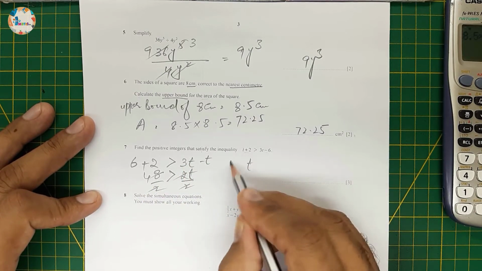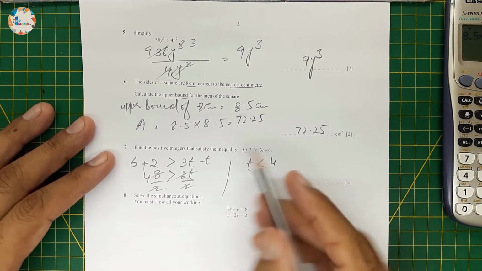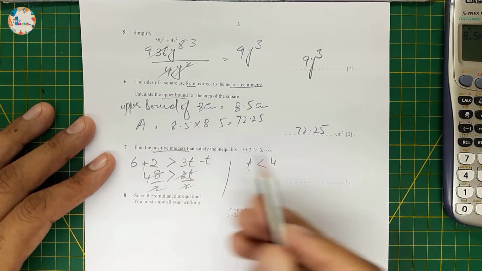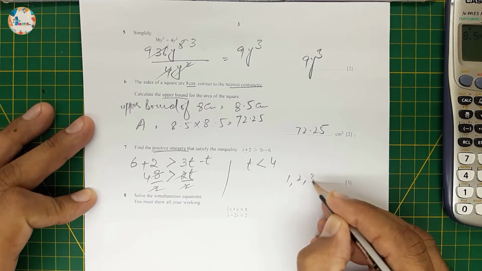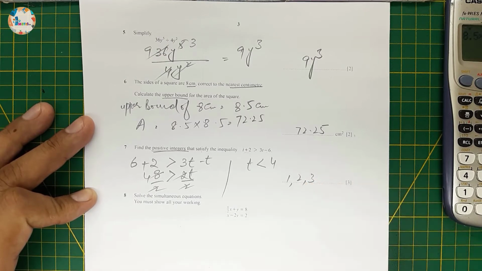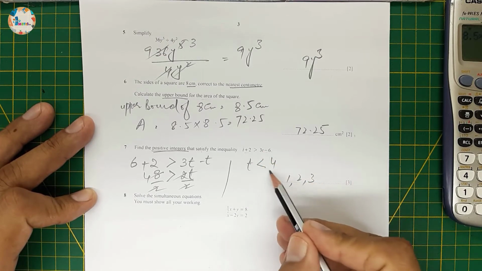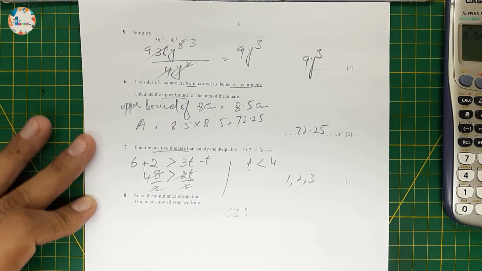So t is less than 4. We need the positive integers, so values will be 1, 2, 3. 4 will not be included because this is not equal to, only less than.